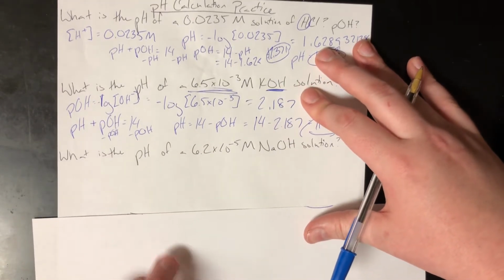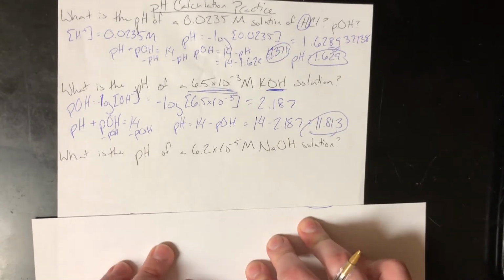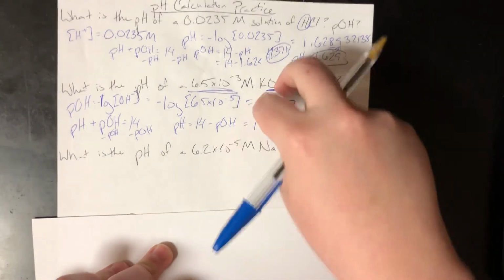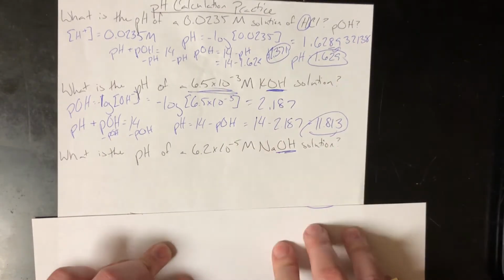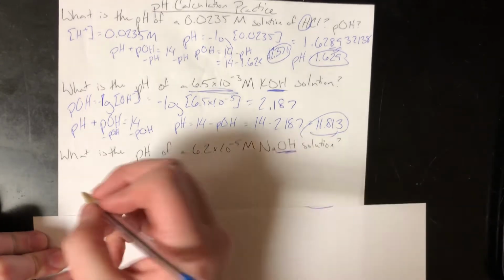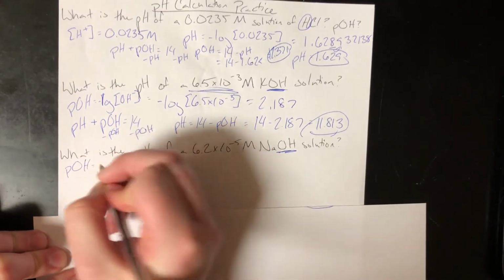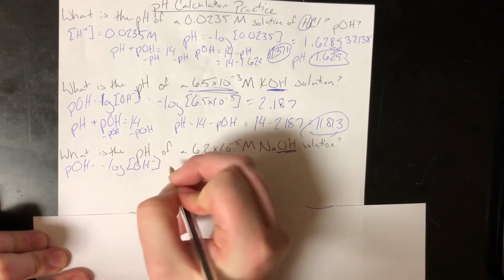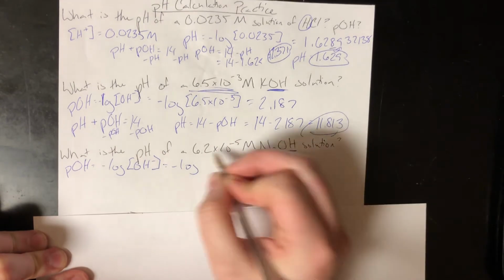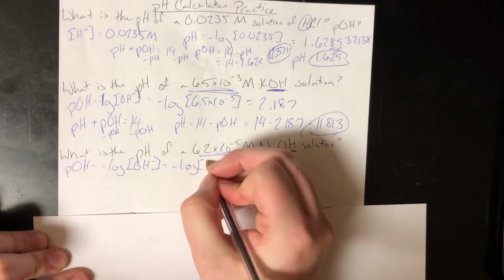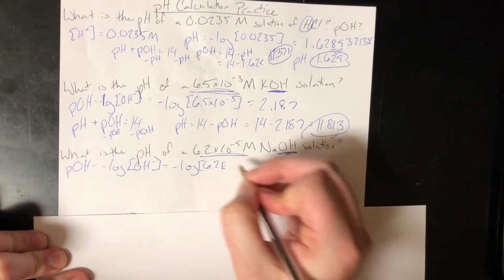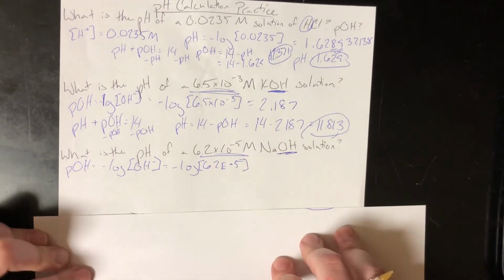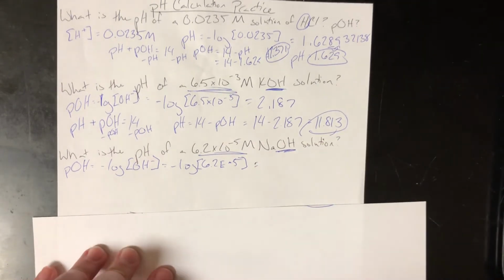So my next problem here says, what is the pH of a 6.2 times 10 to the negative fifth molar sodium hydroxide solution? So again, same type as here. I see hydroxide instead of a leading hydrogen, which means I need to calculate pOH first. So pOH is equal to the negative log of the concentration of the hydroxide, which means I'm just going to be able to use this molarity here. Instead of writing times 10 to the negative 5, I wrote E this time because that's what we will see in our calculator.